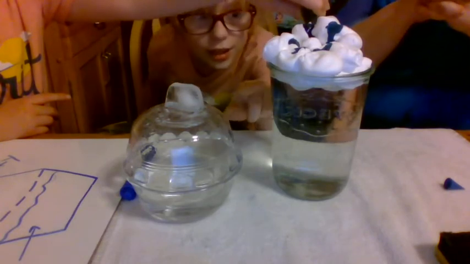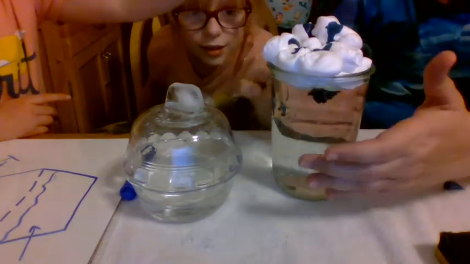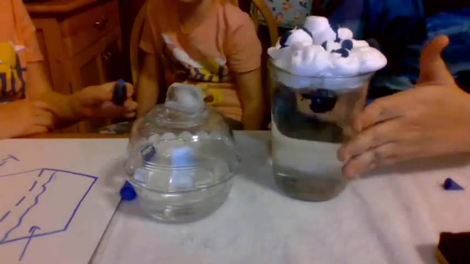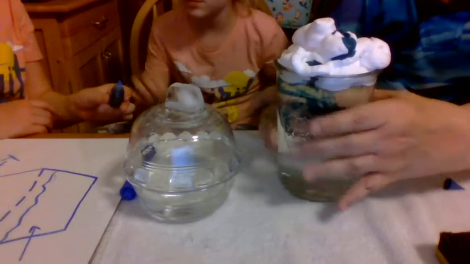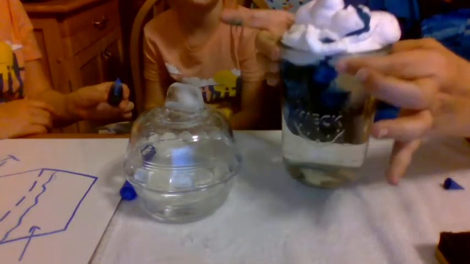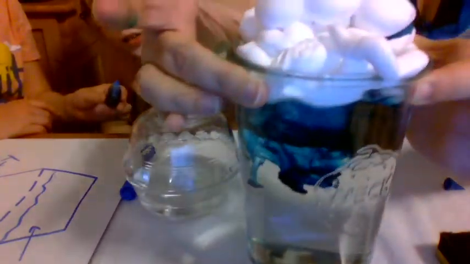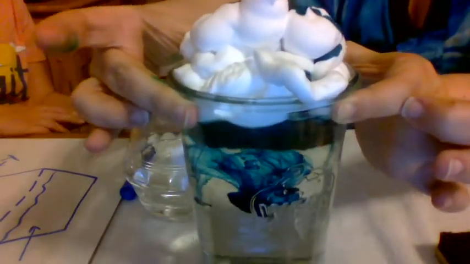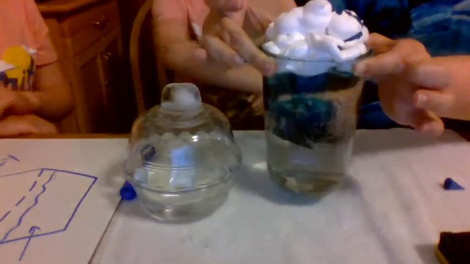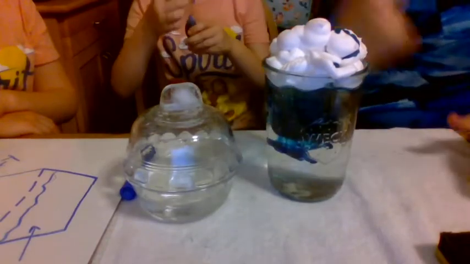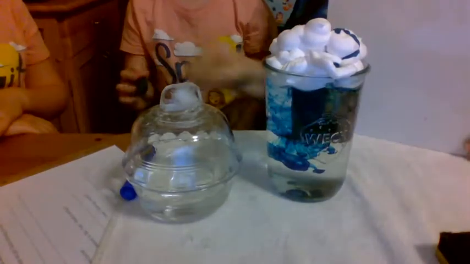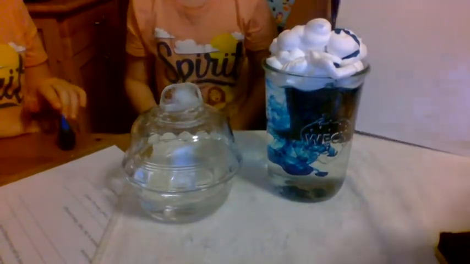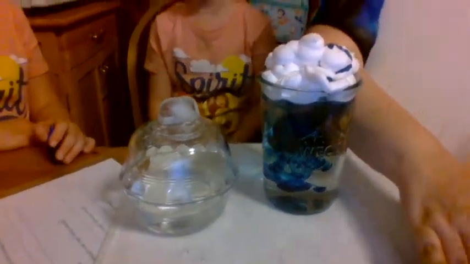Do you guys see that? I'm going to turn it, okay? Ooh. Eventually, our cloud becomes too full of water droplets. And it starts to rain. That's beautiful. Nice work, friends. Nice work. Let's take a little observation of that, too. I'm going to tip this back.